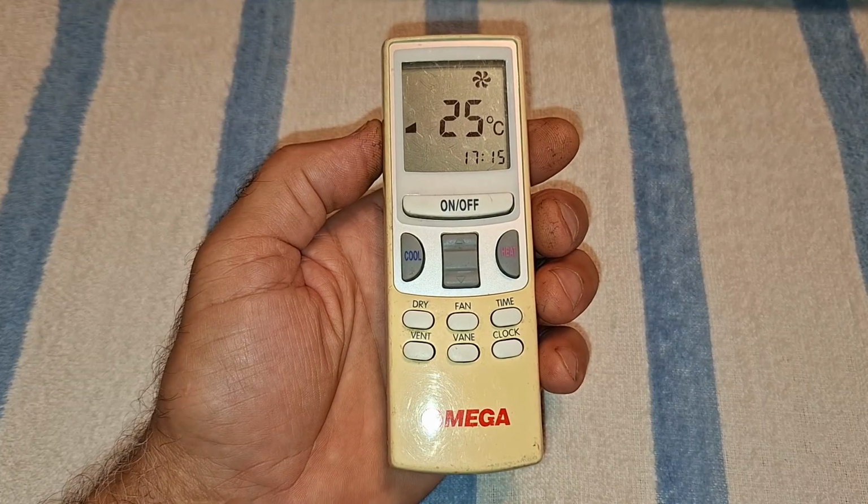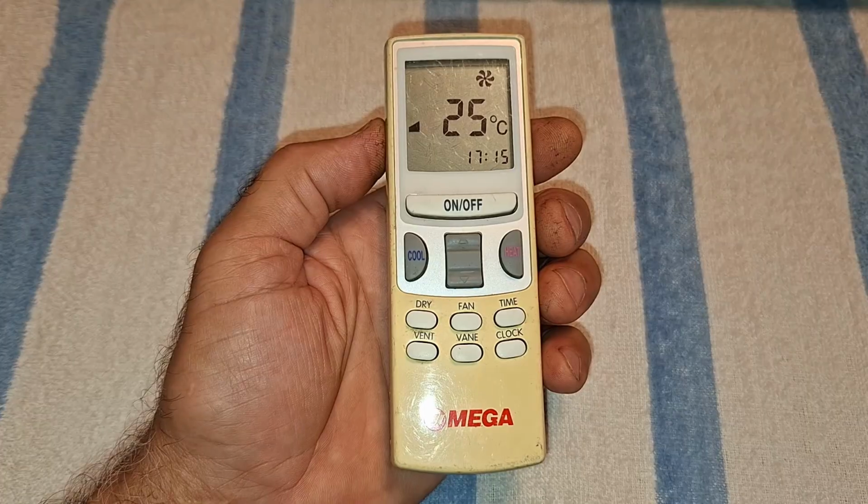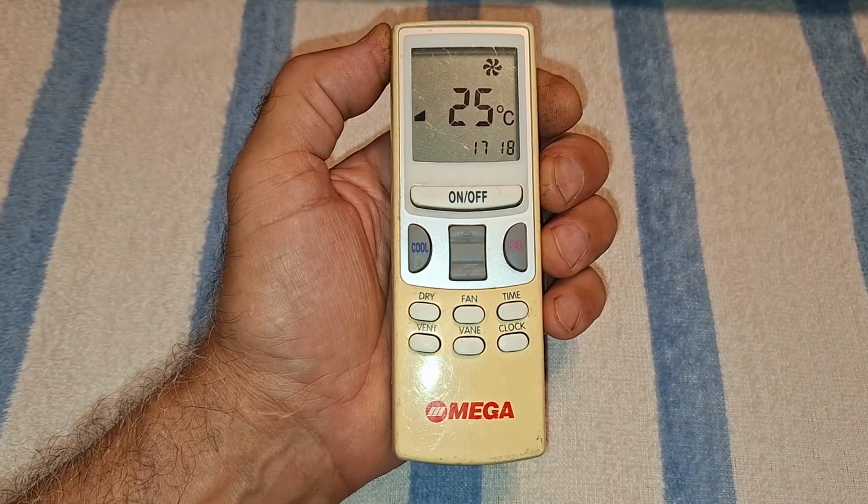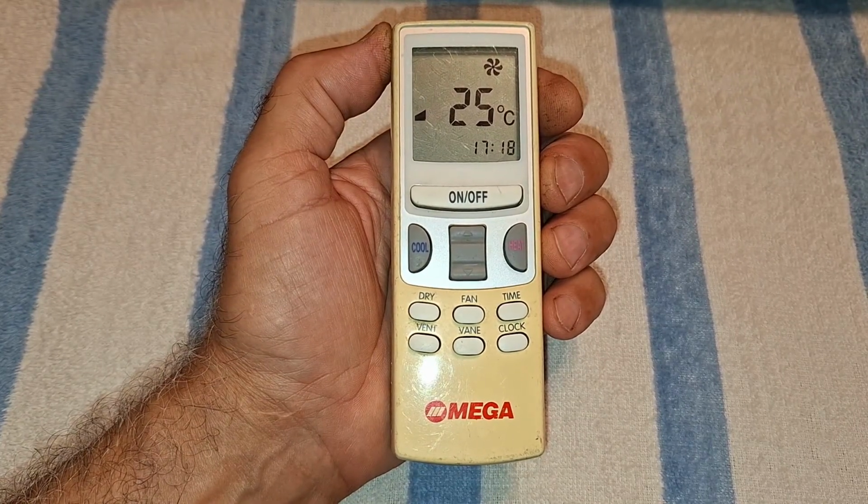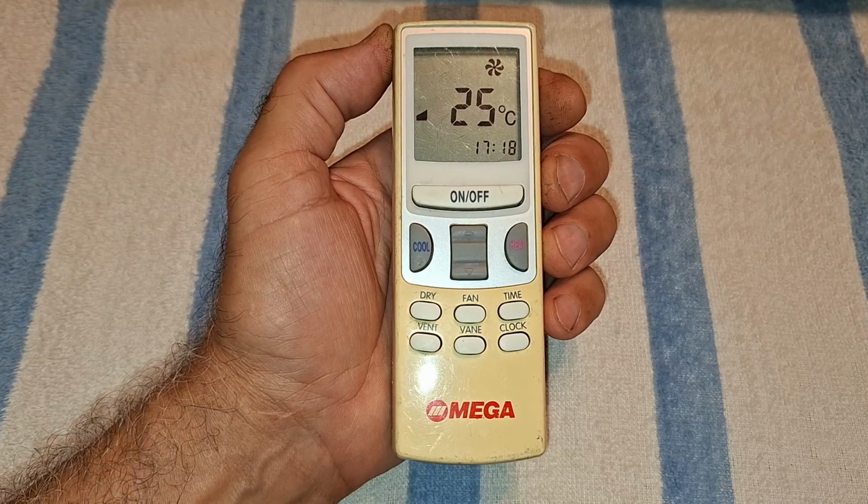After setting the clock, we can use the timer mode. Timer on mode is for turning on the air conditioner at a desired time, and timer off mode is for turning it off.